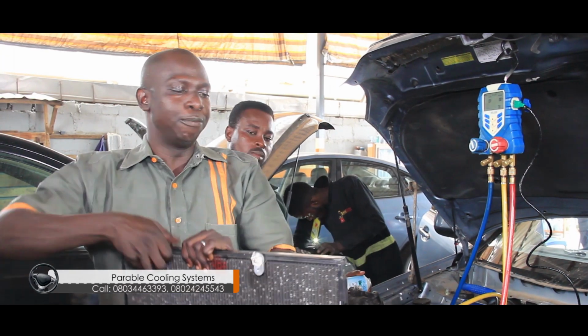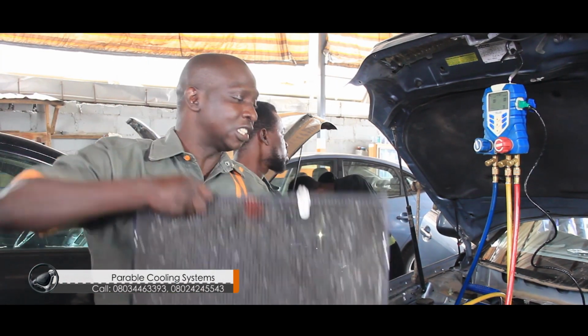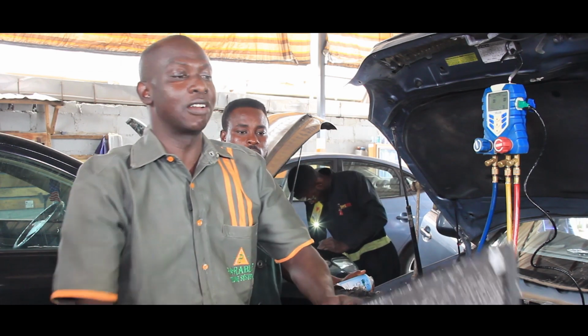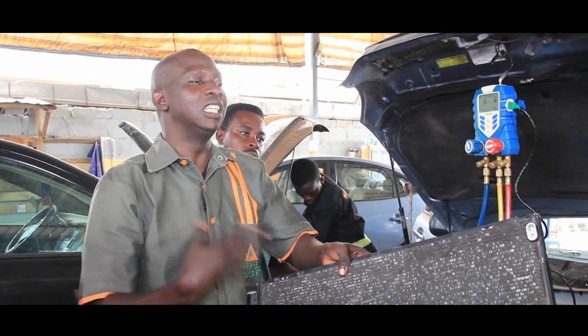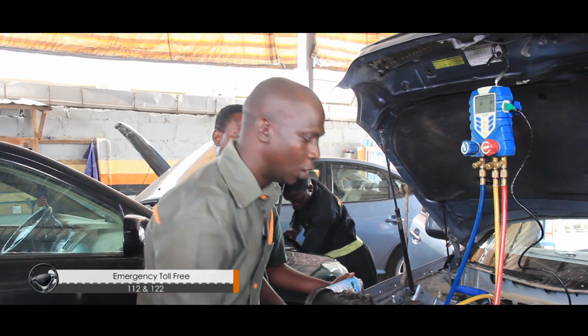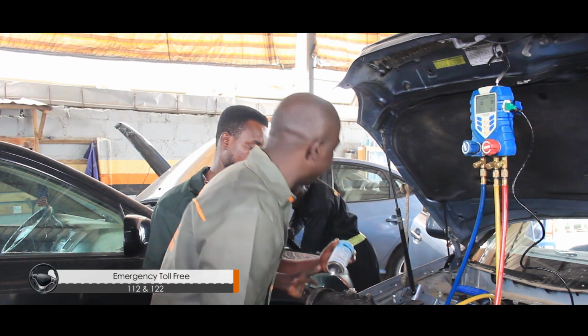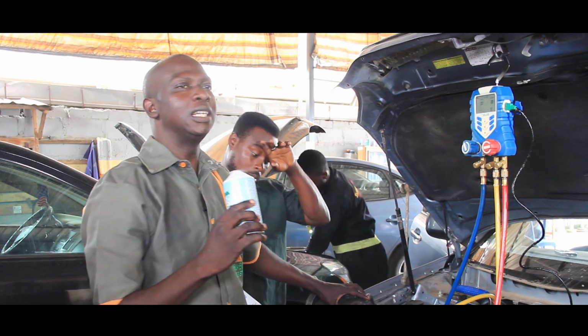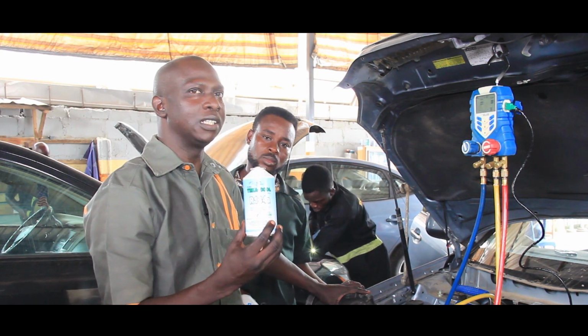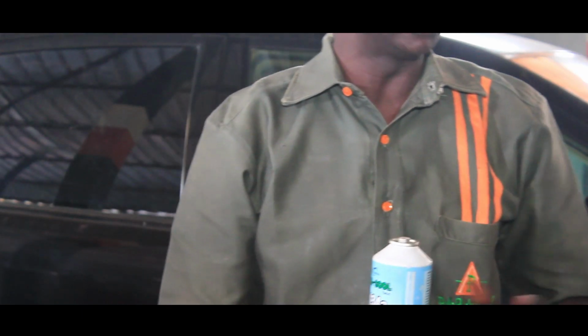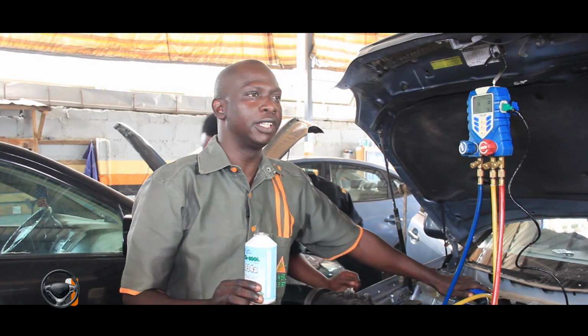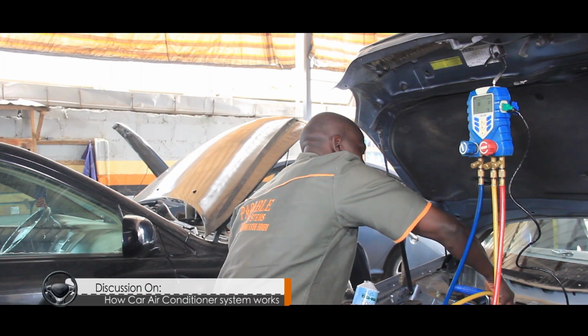So with this, we have bought this condenser, and it looks like the radiator. The essence of this is to take the heat out of the system. Like I was telling you, this is a very good gas, but after you have vacuumed the system, the next thing is to remove it.